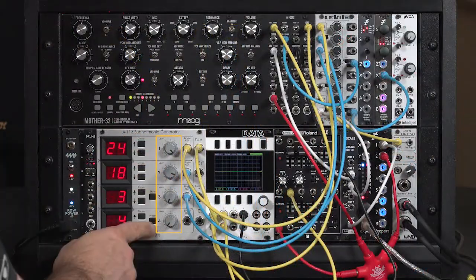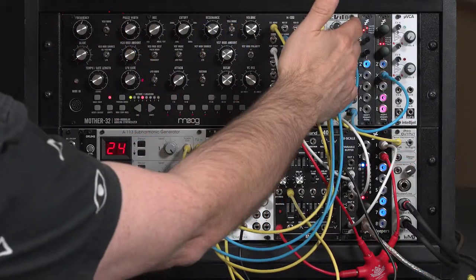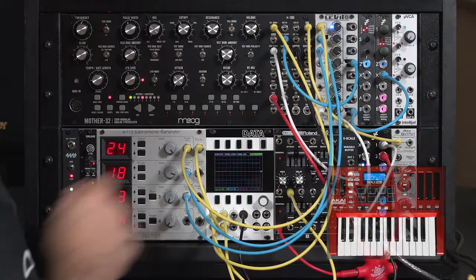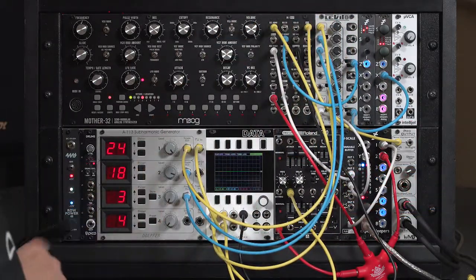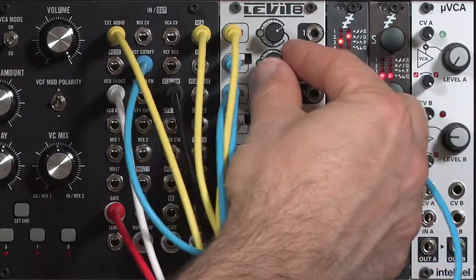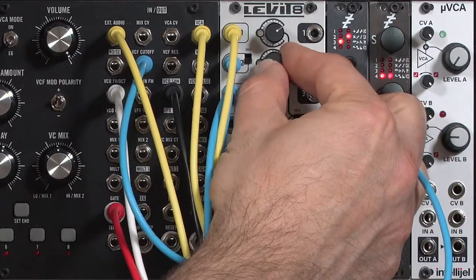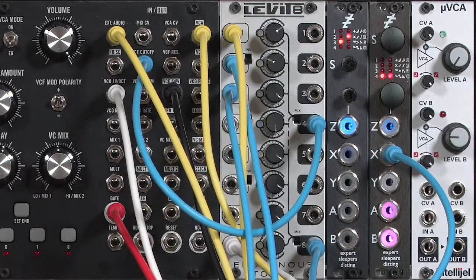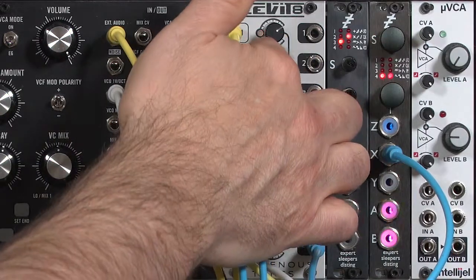Now again, these level controls are overridden and now are taken over by my mixer. I have just the divide by 24 turned up right now. I'll start to fade up the divide by 18 line. I can go ahead and invert it.